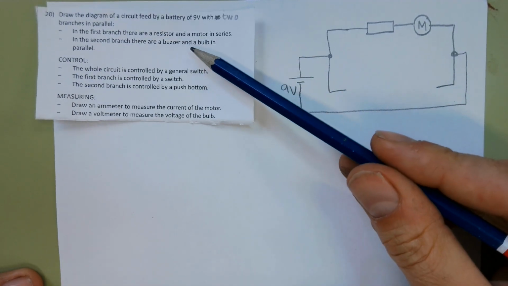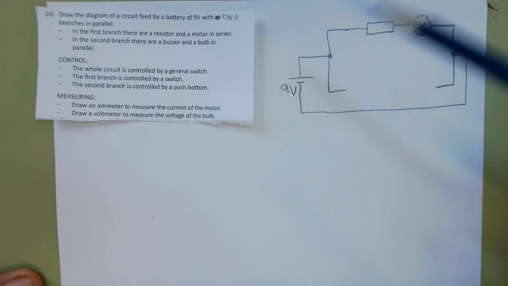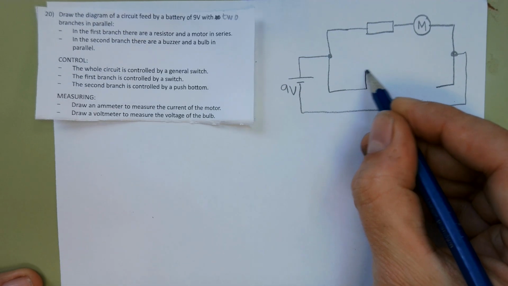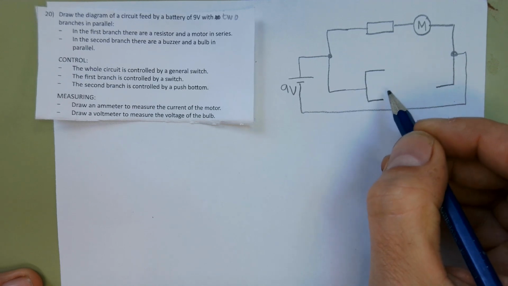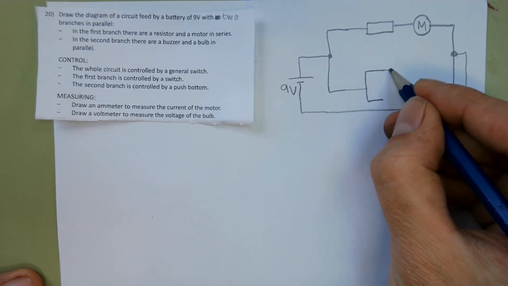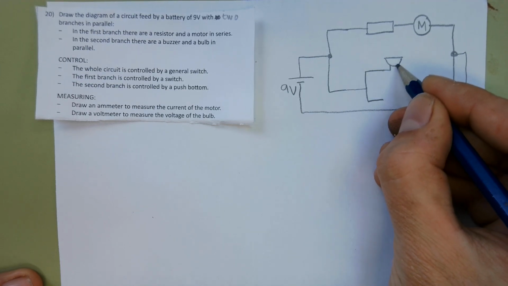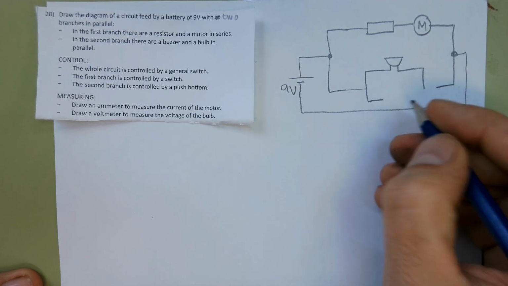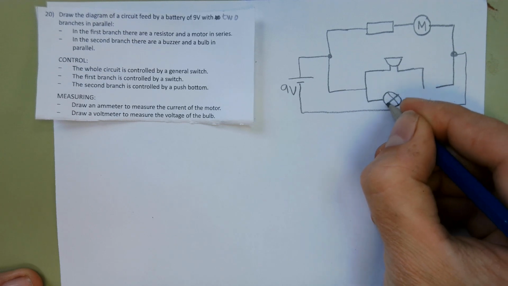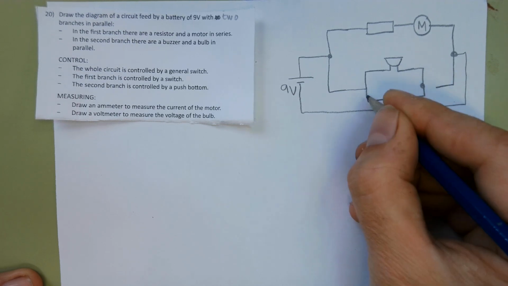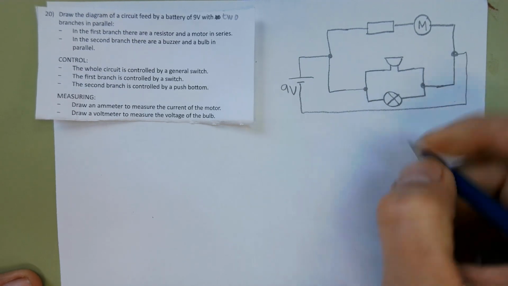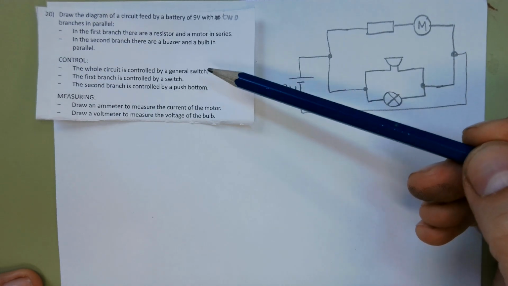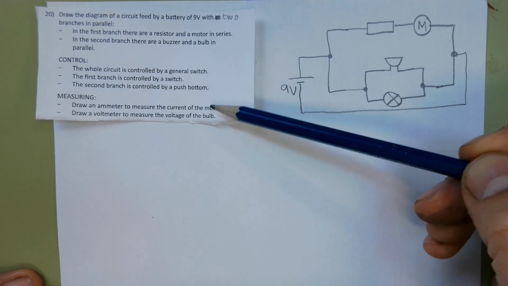In the second branch, there is a buzzer and a bulb, but in parallel. So as they are in parallel, I have to again split the circuit in 2 branches. In one branch there is a buzzer, and in the other branch there is a bulb. Again, connection in the input, connection in the output. This is the general circuit, but I have to insert some components to control it and to measure it.